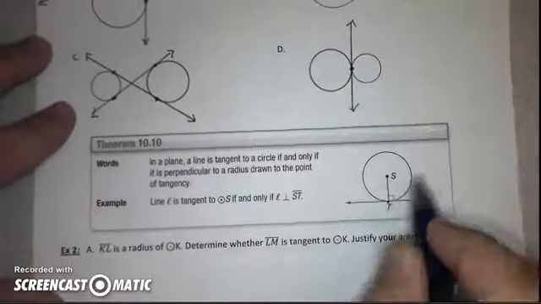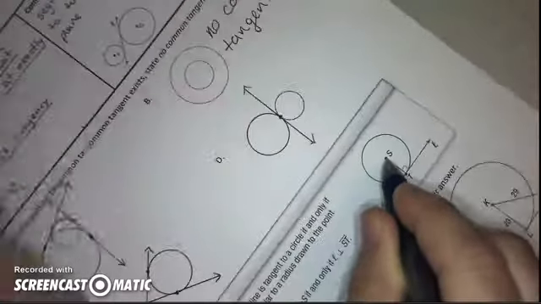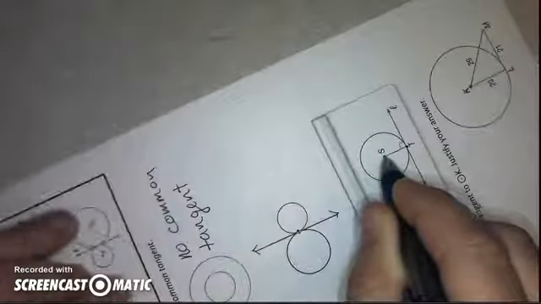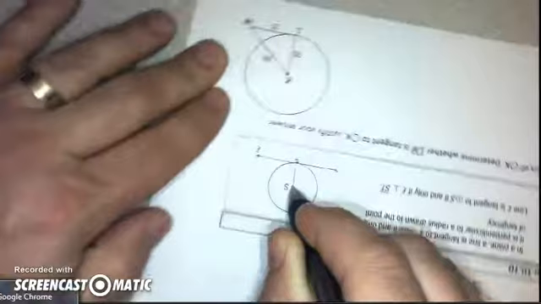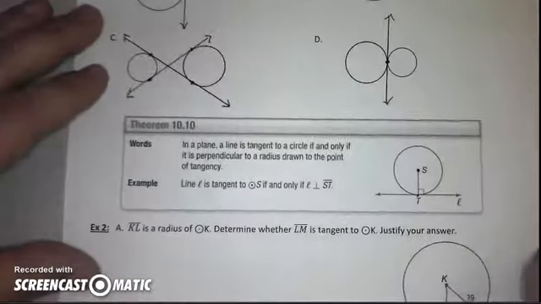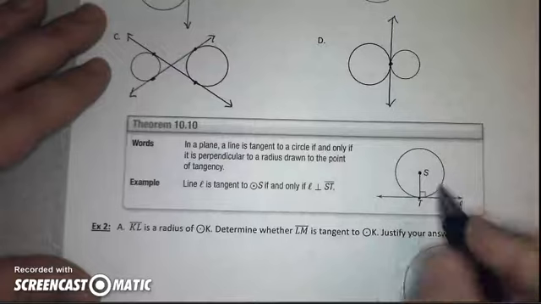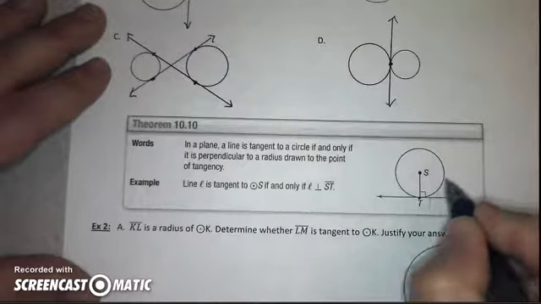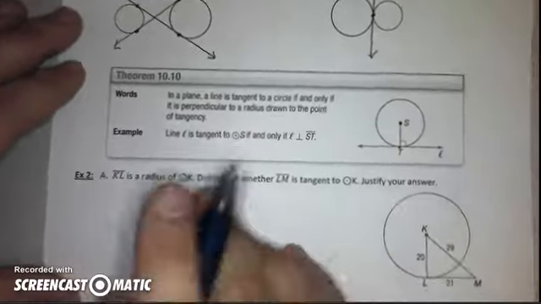Okay, if I move this point of tangency, let me just turn it like this. If I move that point of tangency, the radius that is perpendicular to it turns with it. So you can see that moving. Okay, so it's not super important that it's always at the bottom. It can be in a lot of different places, but as this point of tangency moves, that radius will move around with it. So let's take a look at our first example.